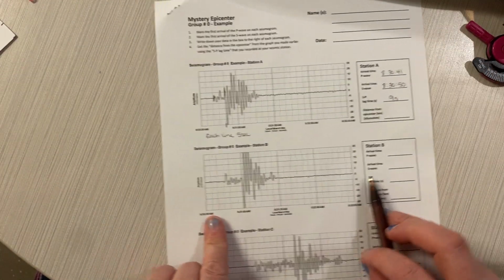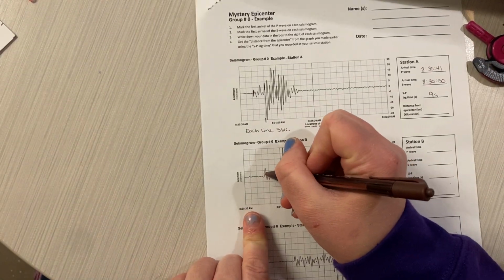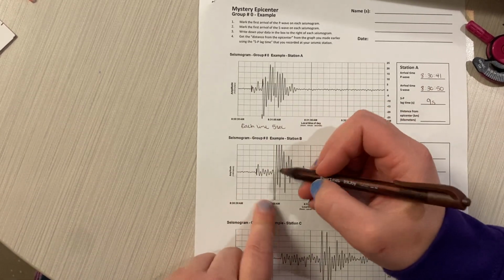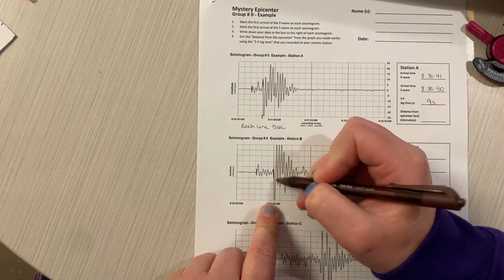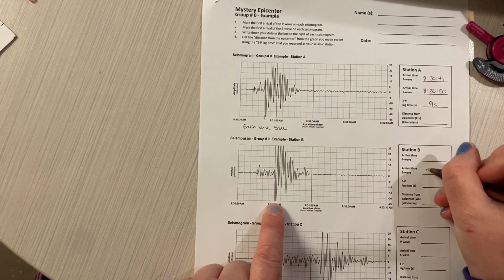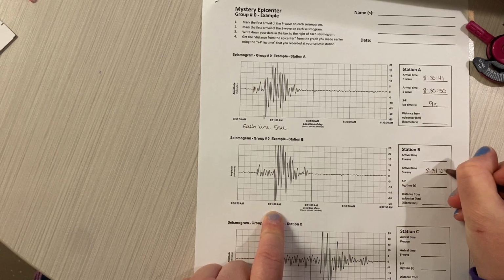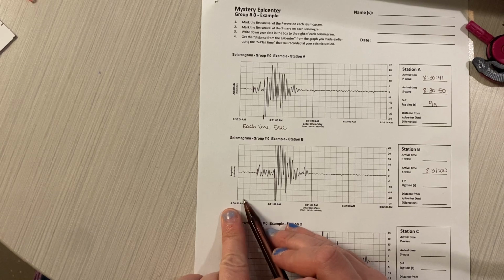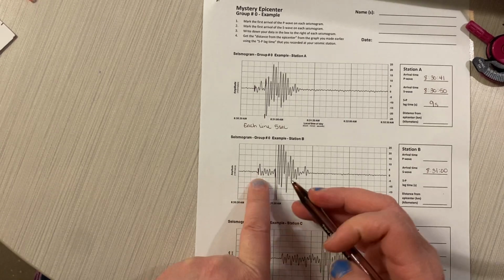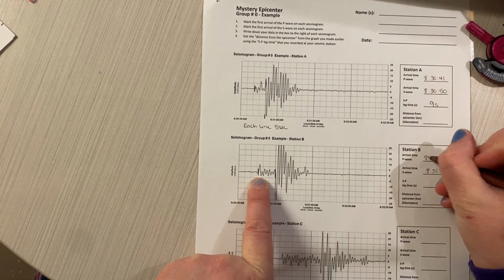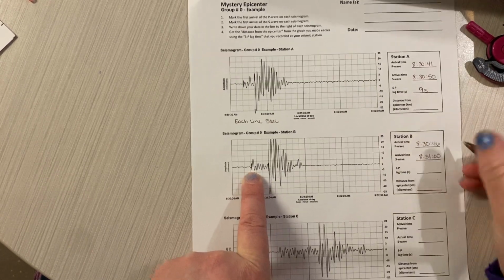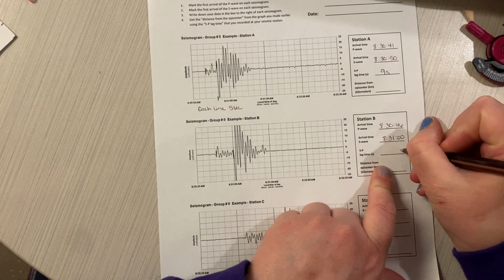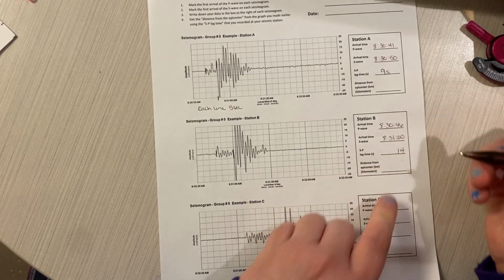Okay, so that's what you're going to do for each of these. Figure out where's my S starting, or sorry, my P starting. Where's my S starting? So I'm going to say this is 8:31:00. This is 8:30, 35, 40, 45, 46. 8:30:46. So we're going to get the difference there. That's going to be 14 seconds.